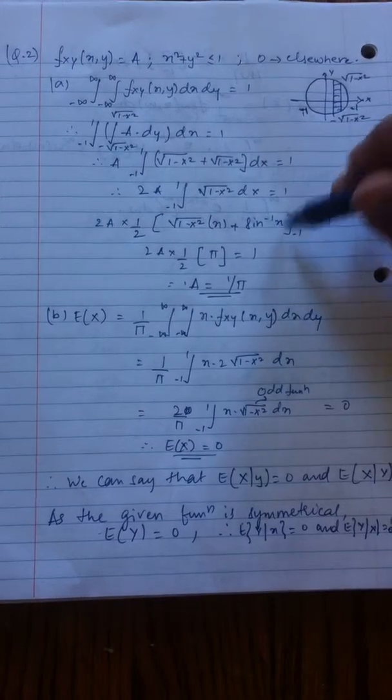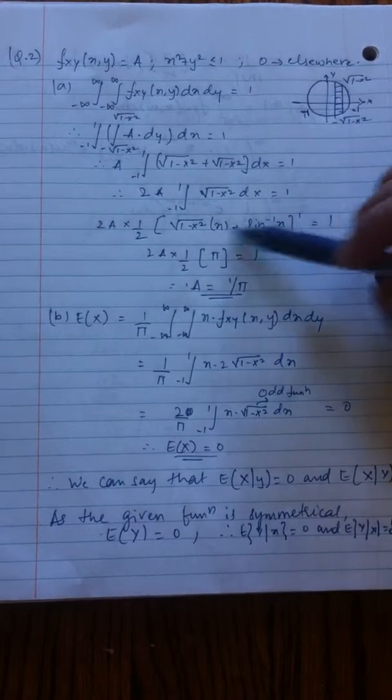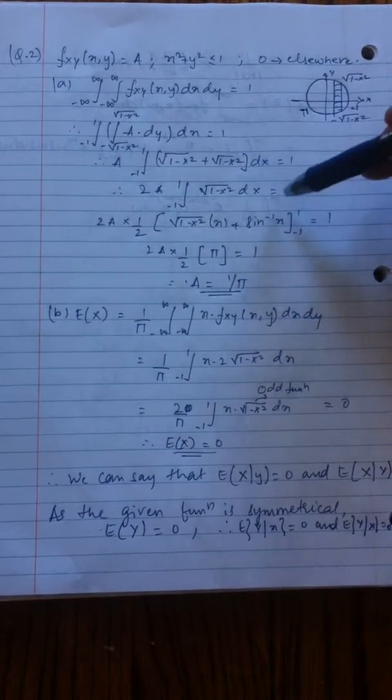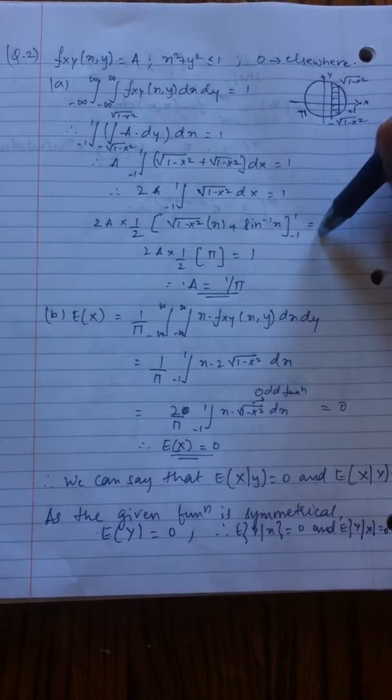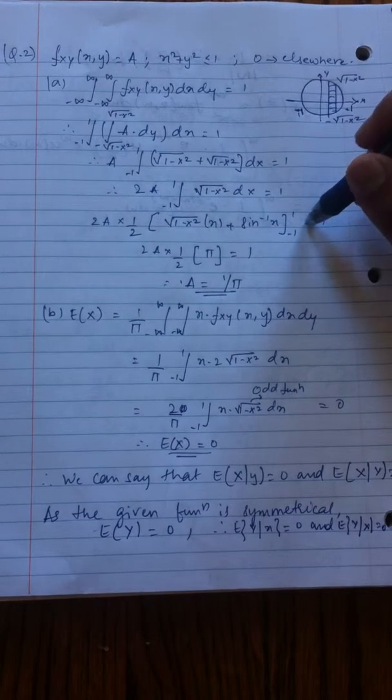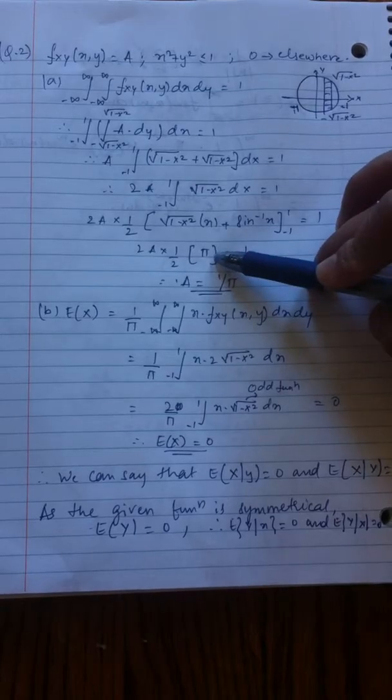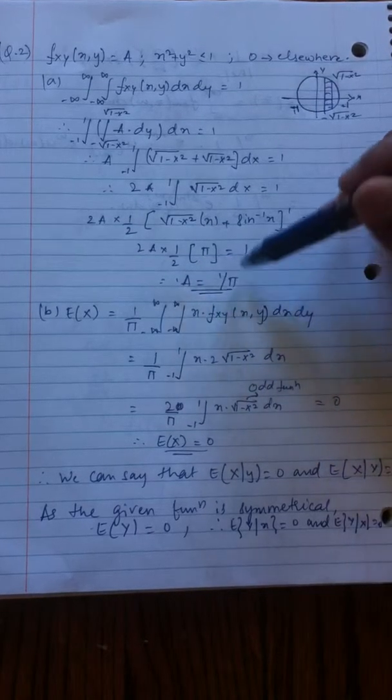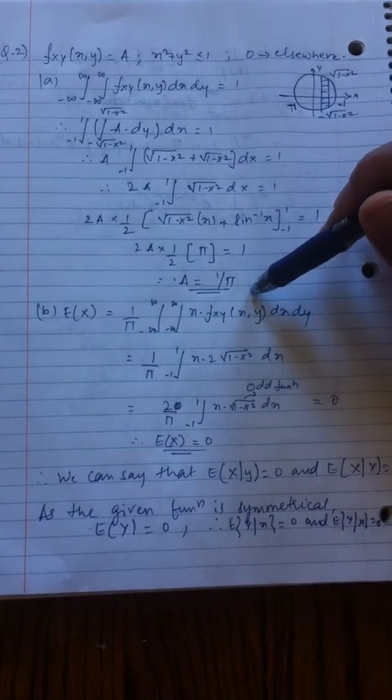The first term will be 0, and sine inverse of x for 1 and minus 1 is pi by 2 and minus pi by 2. When we add that, we get pi, and when we simplify this, we get the value of a as 1 over pi.